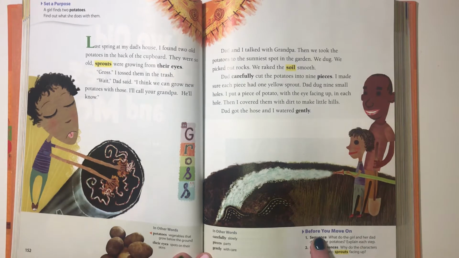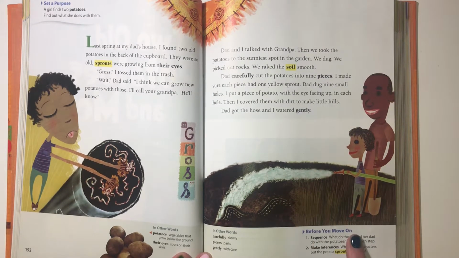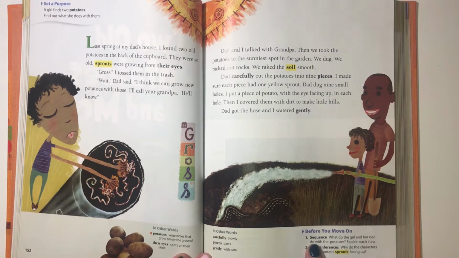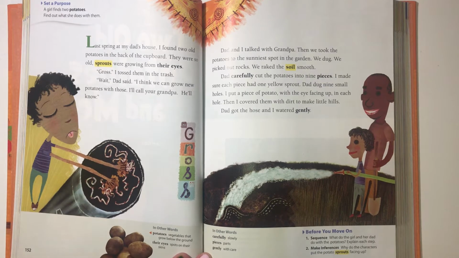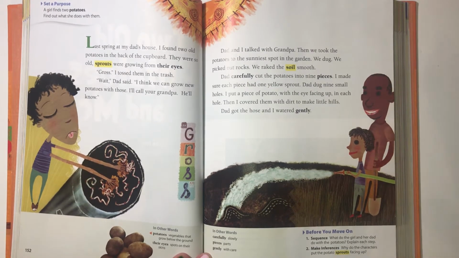So, get ready to pause your video. Before we move on, we're going to answer a couple of questions. Question number 1 is about sequence. Remember, sequence is when things are in the right order. What did the girl and her dad do with the potatoes? Explain each step. So you're going to need to pause the video and take a minute to write down what the girl and her dad do with the potatoes. Remember, in order. So first she did this, then they did this, next they did that, last they did that. Pause the video and answer question number 1.